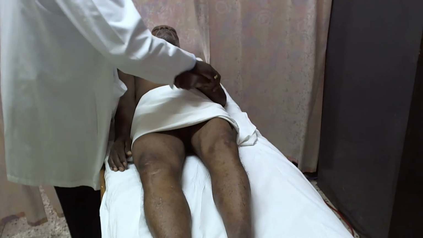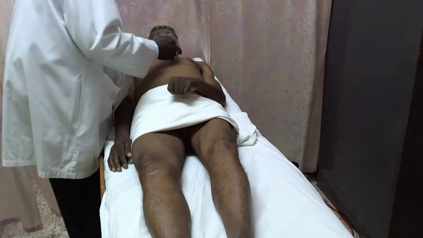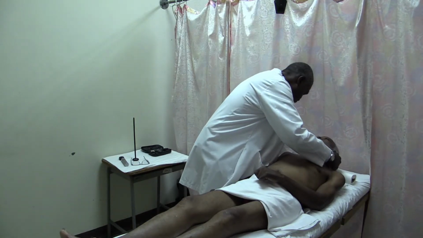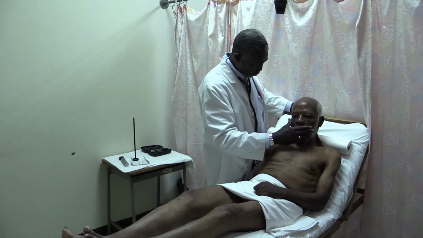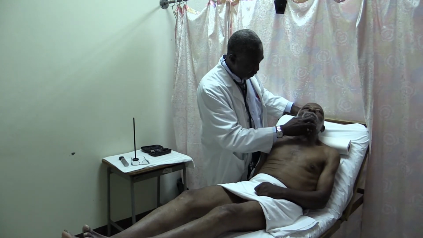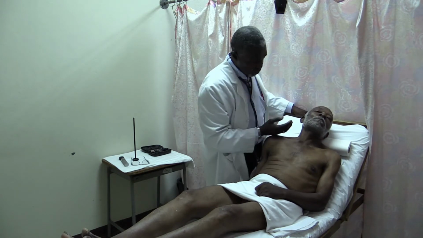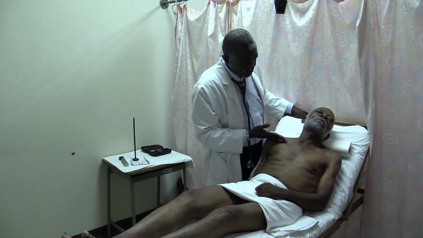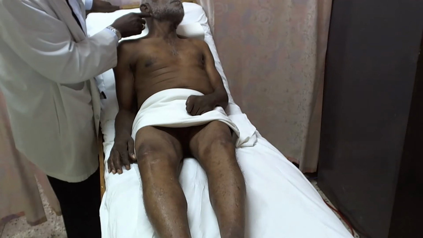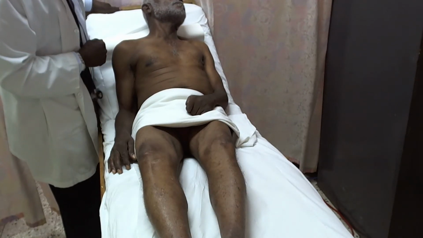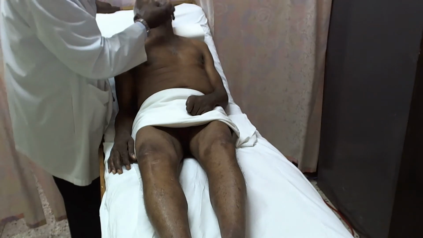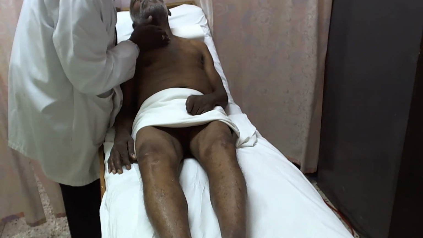I want to look if there's any sign of heart failure, and I'd really love to have him up at 45 degrees. Maybe this table will not support us, but that will do. Please hold your head back, sir. And I want you to look closely. His neck veins are not distended, but particularly we are looking to see the jugular venous pressure, and there's no sign that the jugular venous pressure is elevated on either side.